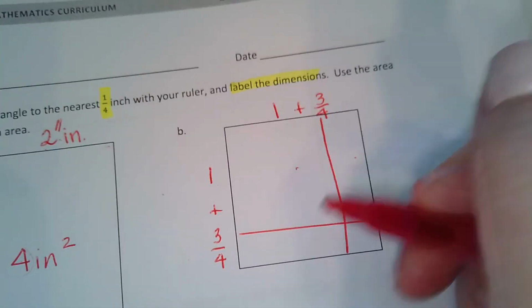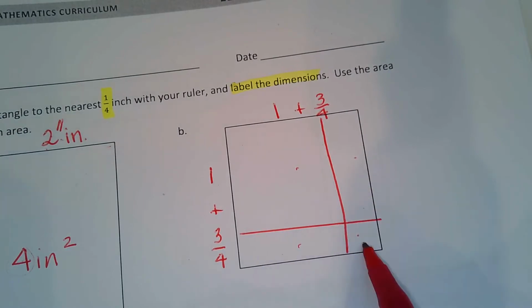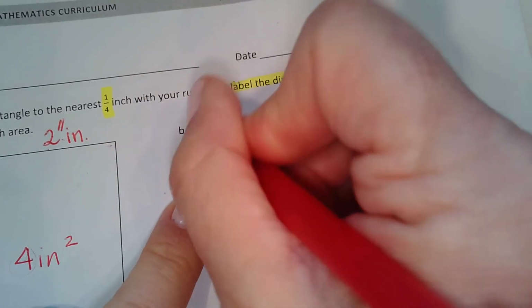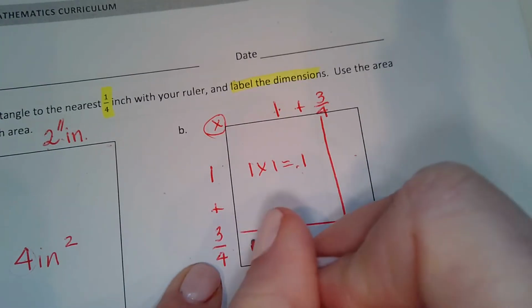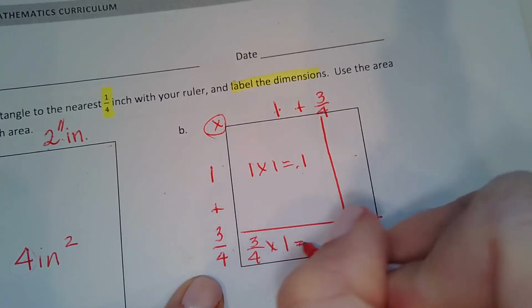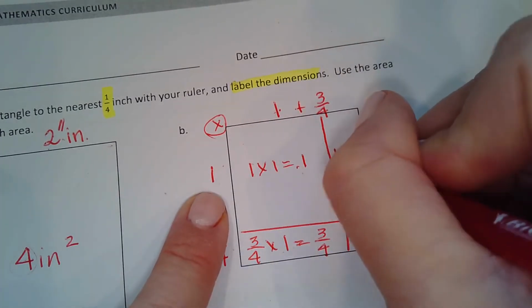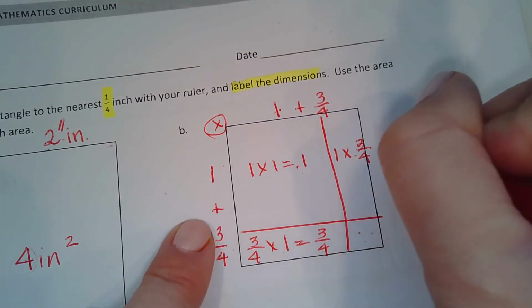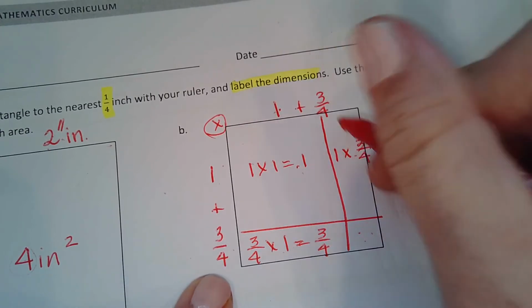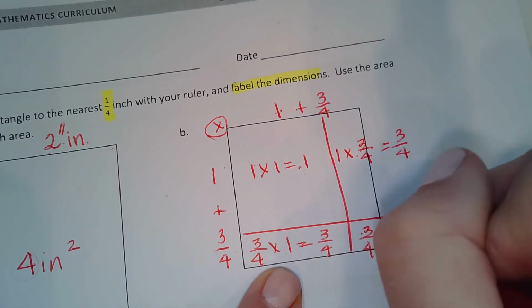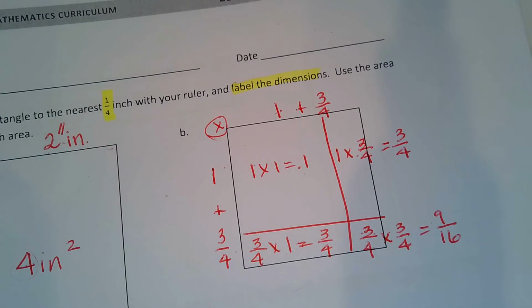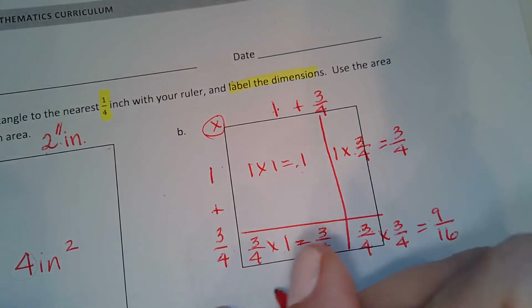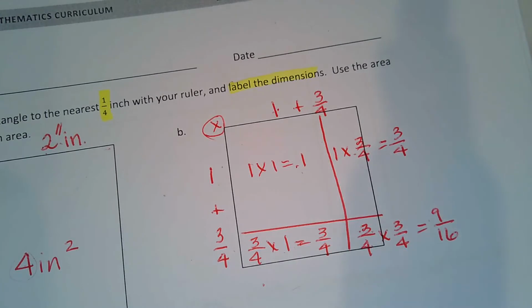So we have 4 boxes now inside. So we're going to have 4 different multiplications. Let's do it. 1 times 1 is 1. 1 times 3/4 is 3/4. 1 times 3/4 is 3/4. And then 3/4 times 3/4 is 9/16. All right, so now we're going to add them up. I have to make sure I'm using my correct numbers.